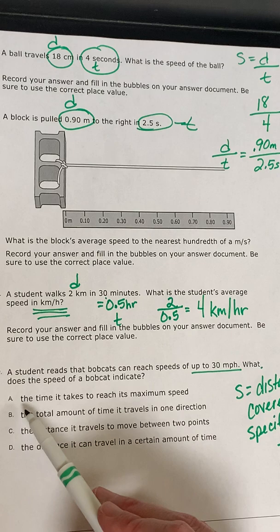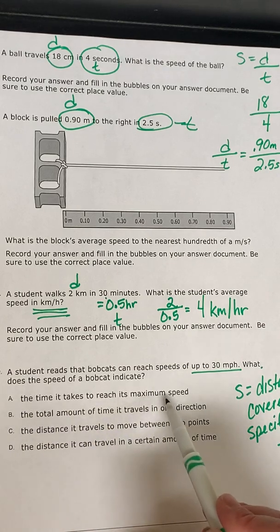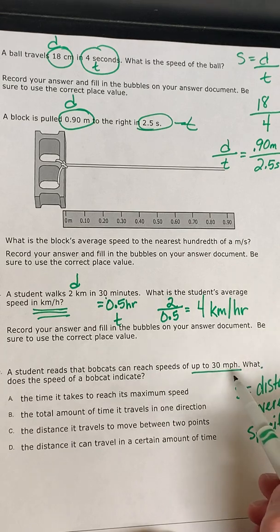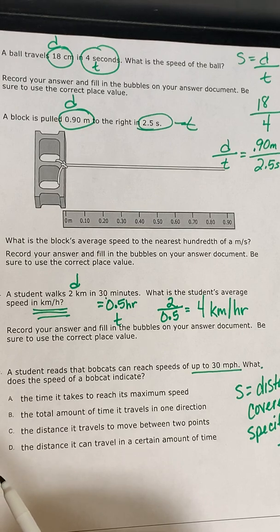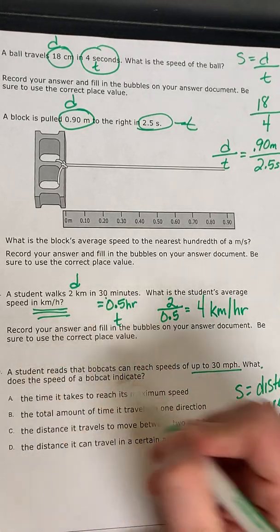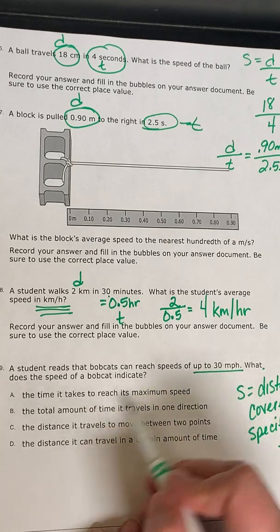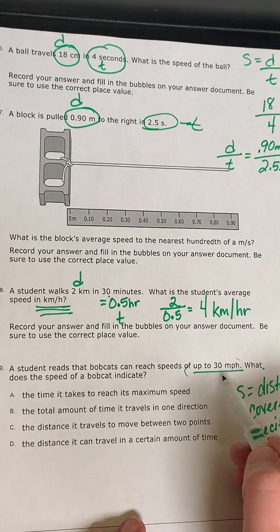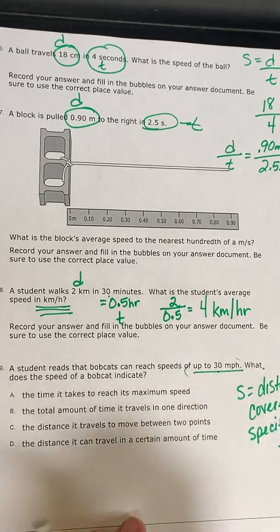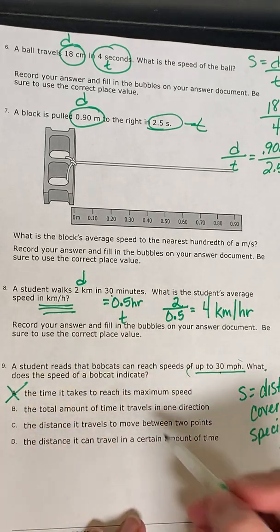A says that the speed indicates the time it takes to reach its maximum speed. So you're telling me that this bobcat takes 1 hour to get up to 30 miles per hour? No, that's not correct. He's not taking that long to get up to 30 miles per hour. That's how fast he can run. So if my bobcat ran for 1 hour straight, he would run on average of 30 miles. So it cannot be A.